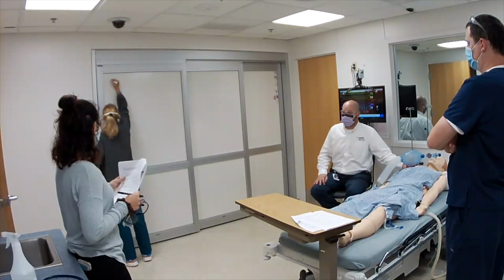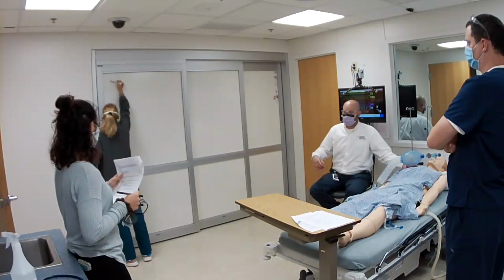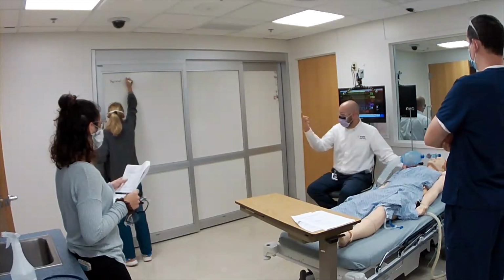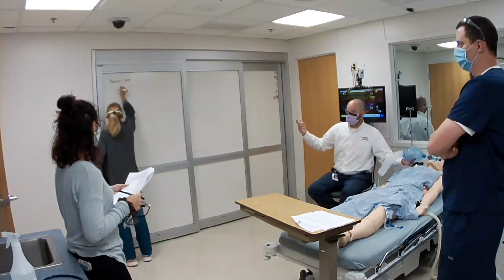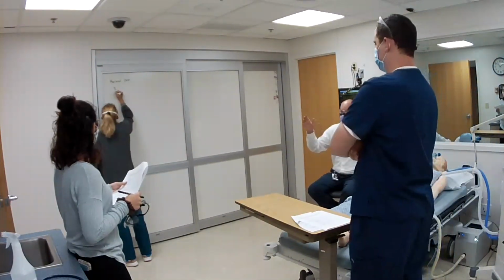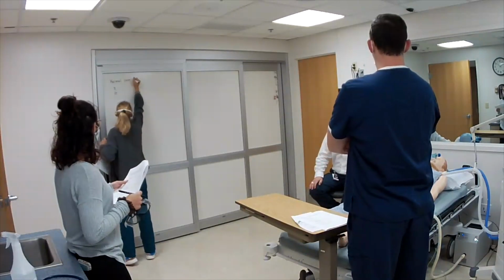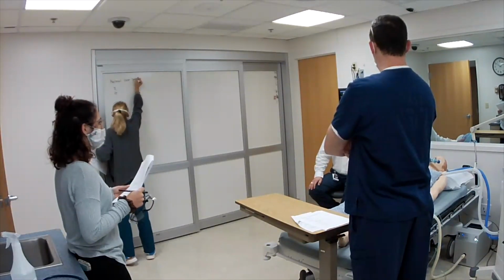400 to 600, probably more towards the middle, 500-ish. Okay. What's the range? What would be a good range you could go off of? Your numbers are right. But where'd you get those?